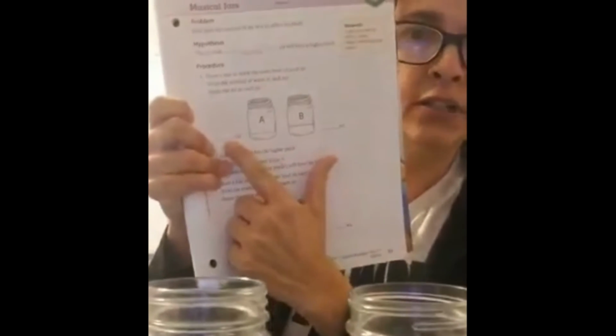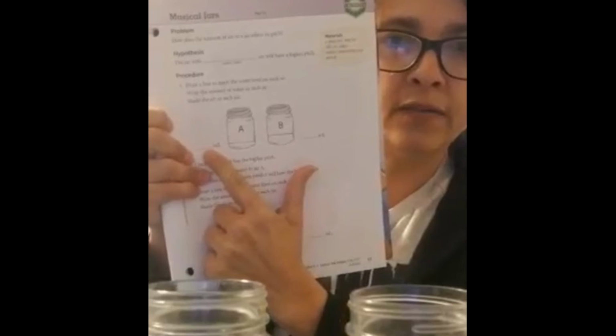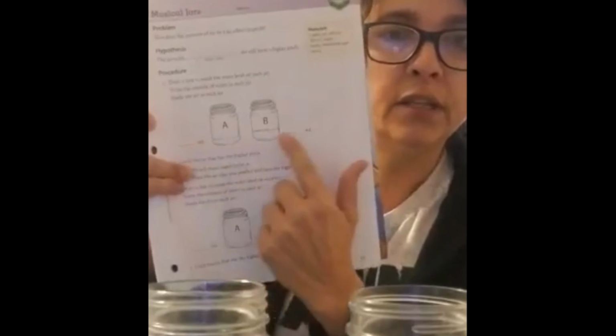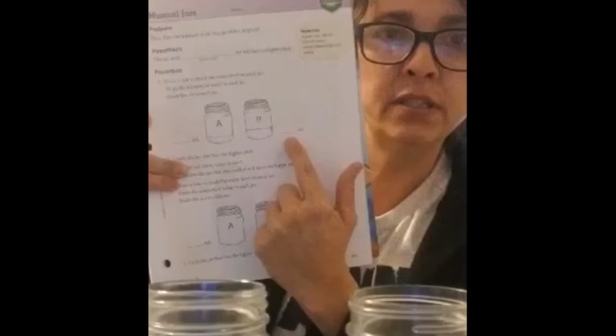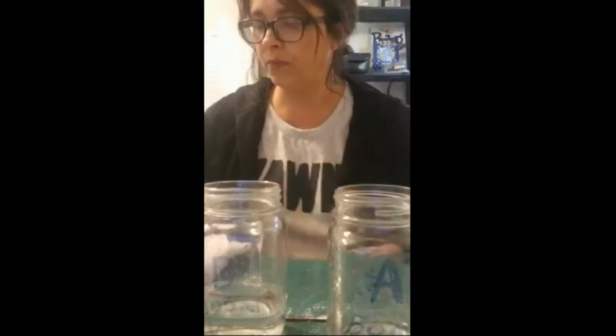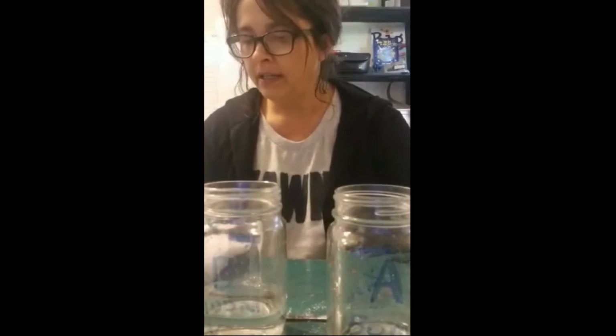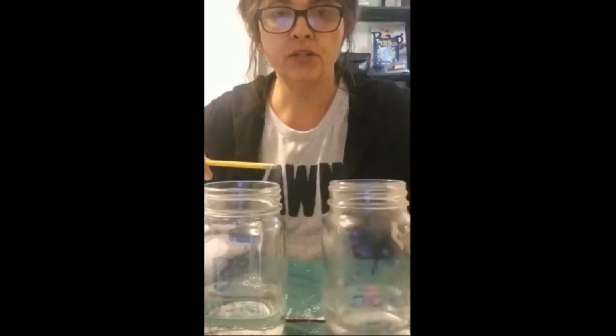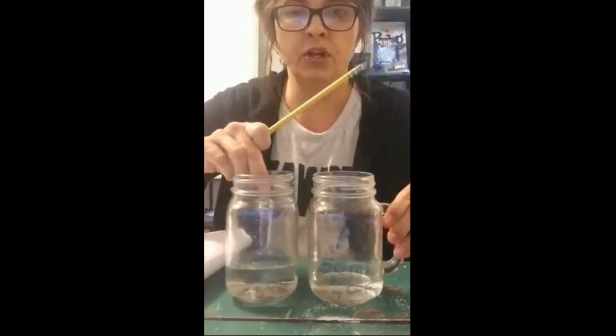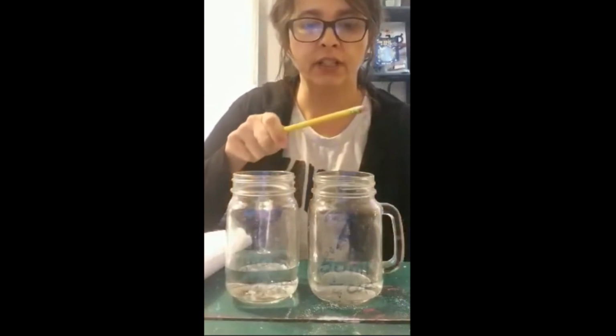How many milliliters does jar A have? You write 50. On B, how many milliliters? It is 100. So now it wants us to circle which one has the highest pitch. So here's jar A and here's jar B. So listen very carefully.